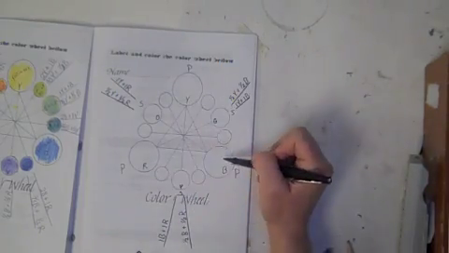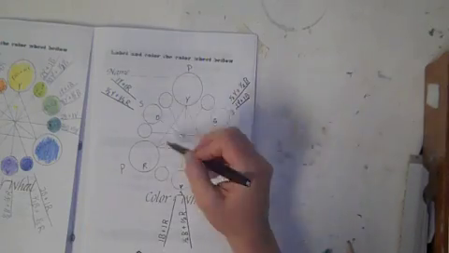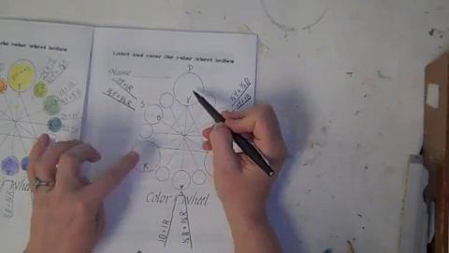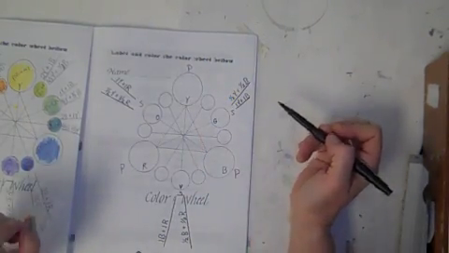So there are 3 primary colors, you can't mix them. 3 secondary colors, you mix them by mixing equal parts of 2 primary colors.